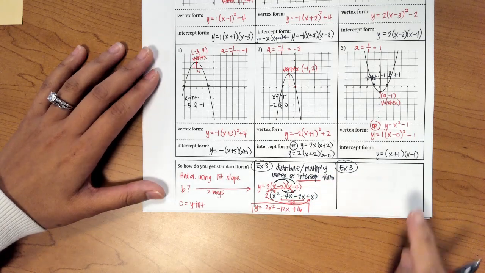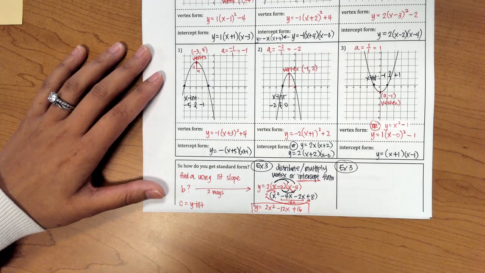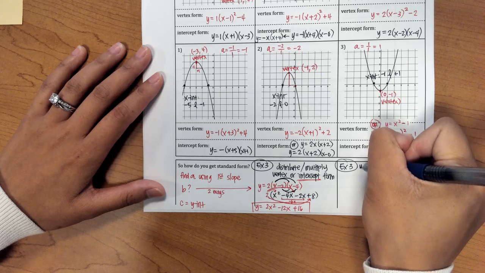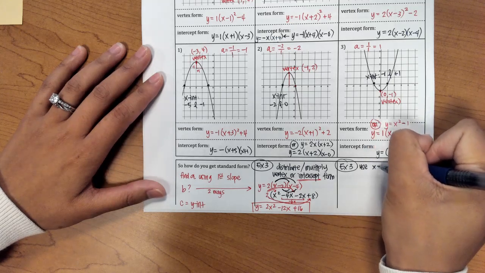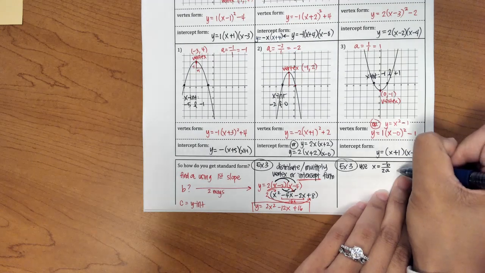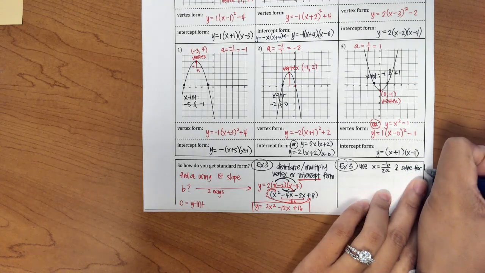Okay. Now, if that was a little bit much for you, what you could try instead is solve for b. Okay. Use x equals negative b over 2a and solve for b.